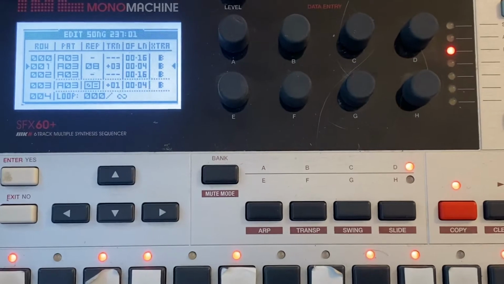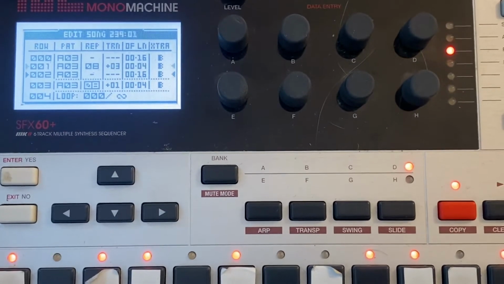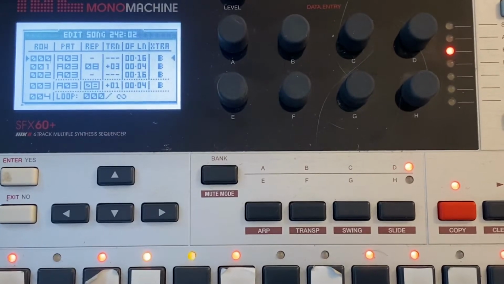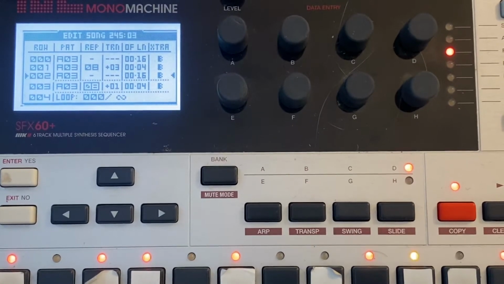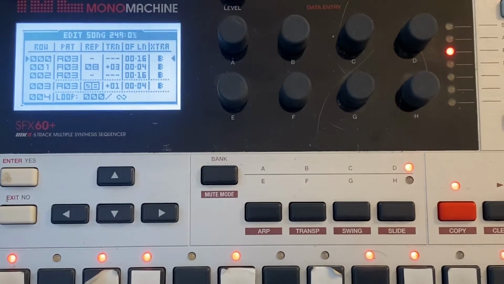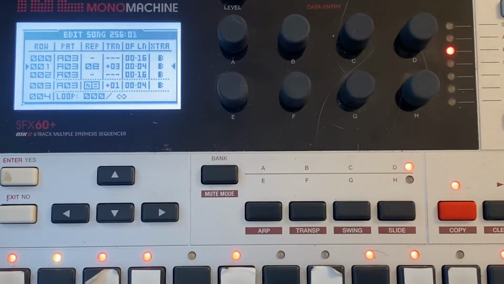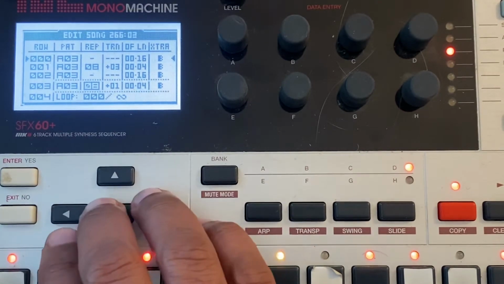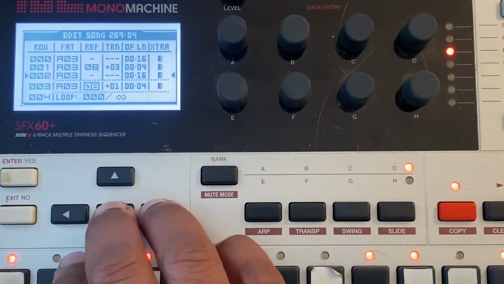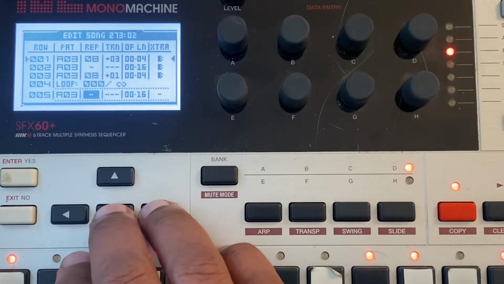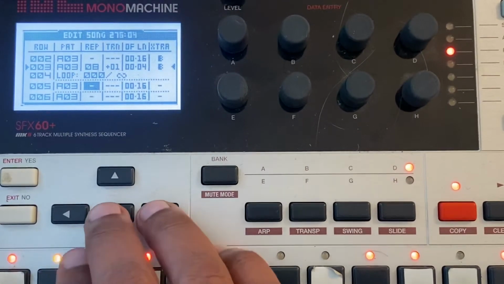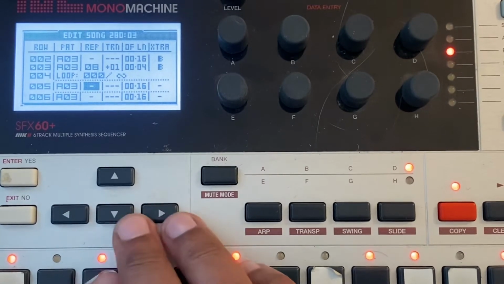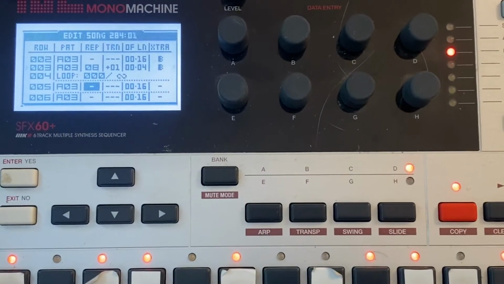Let's see how it sounds. Let's see how it sounds with the rhythm. Okay, so far so good.